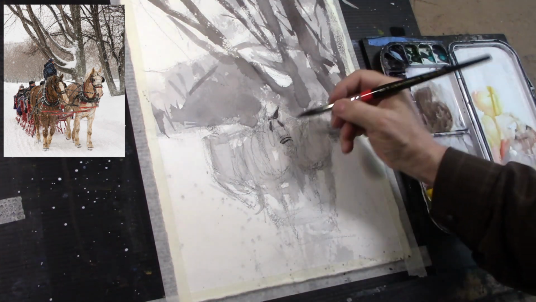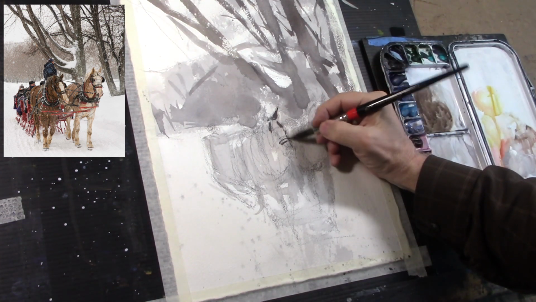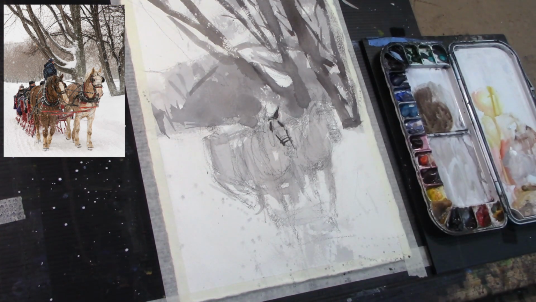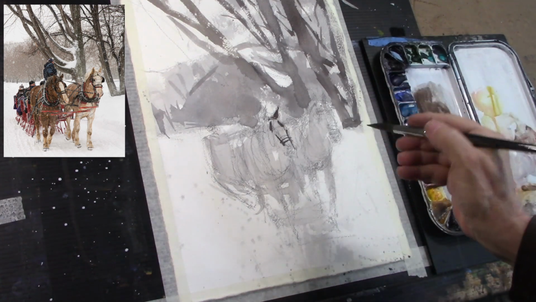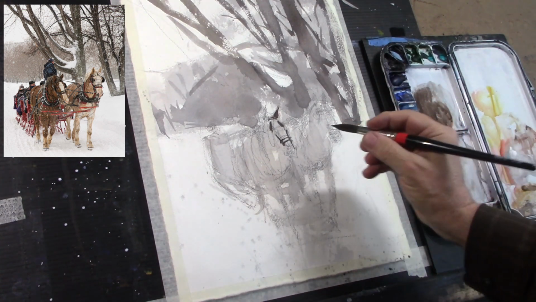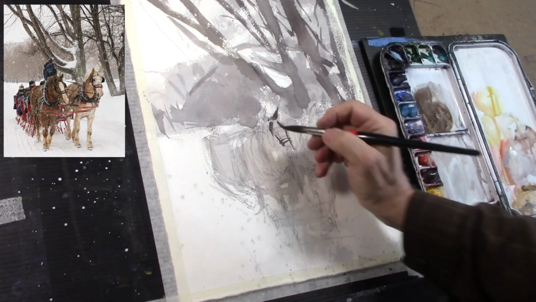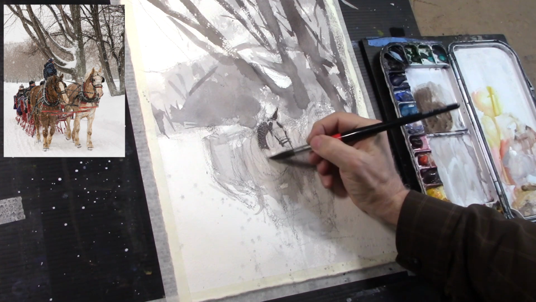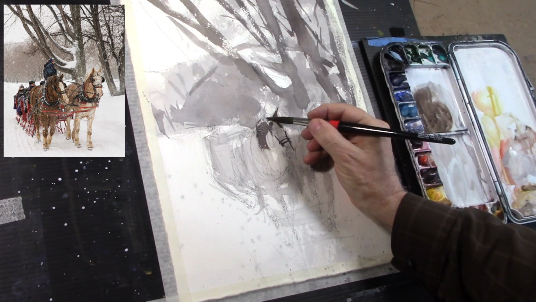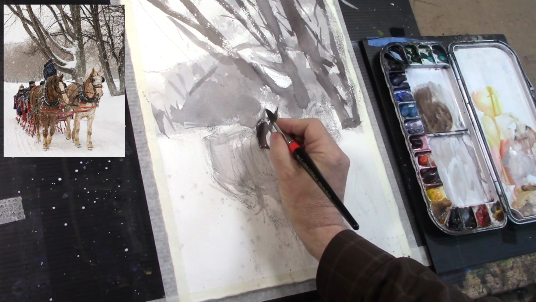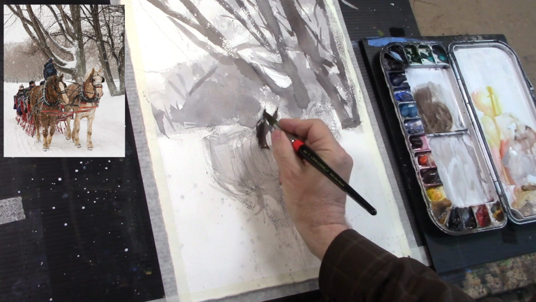Blaze is really so helpful to start to give me a focus on the horse. That's pretty good. Might be a little large. Let's see. And this brush just makes the perfect ear, doesn't it?